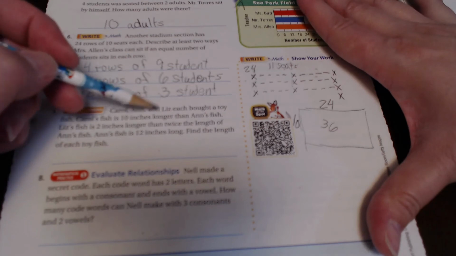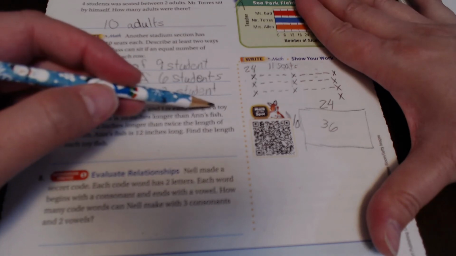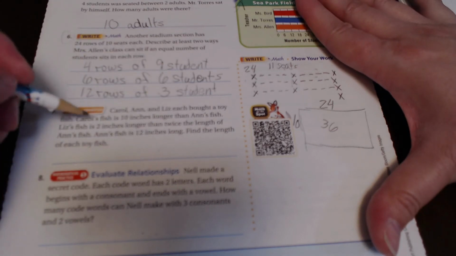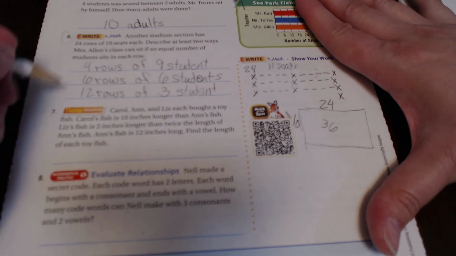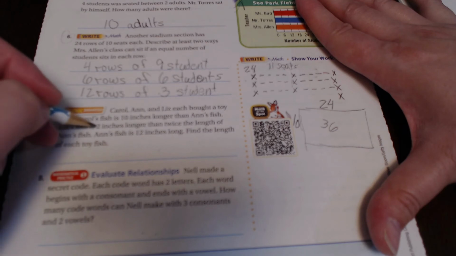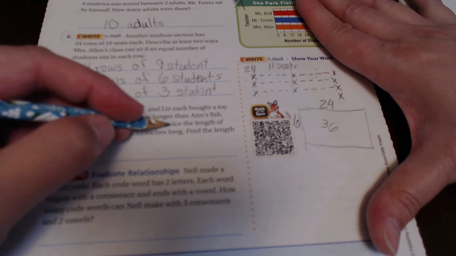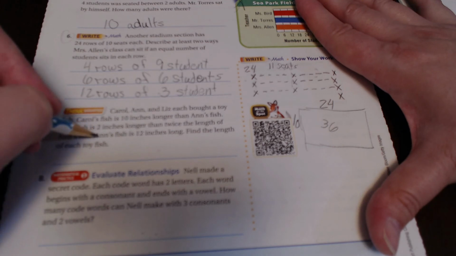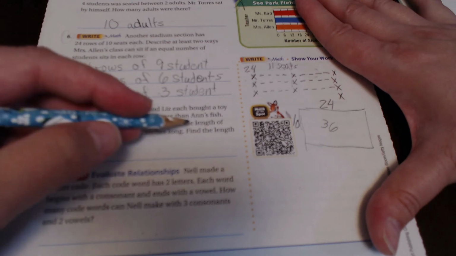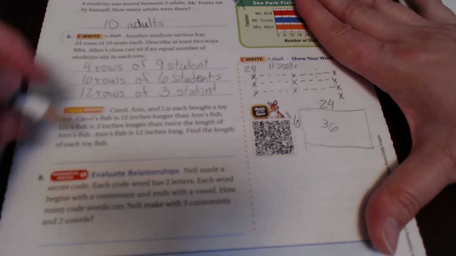Carol, Ann and Liz each bought a toy fish. Carol's fish is 10 inches longer than Ann's fish. Liz's fish is 2 inches longer than twice the length of Ann's fish. Ann's fish is 12 inches long. Find the length of each toy fish.